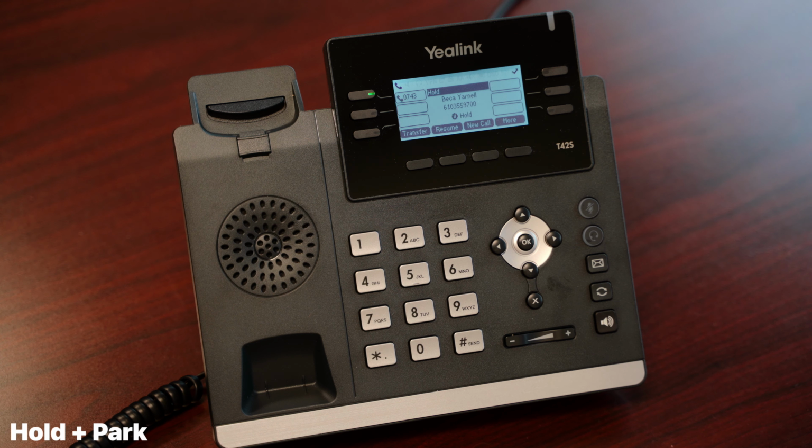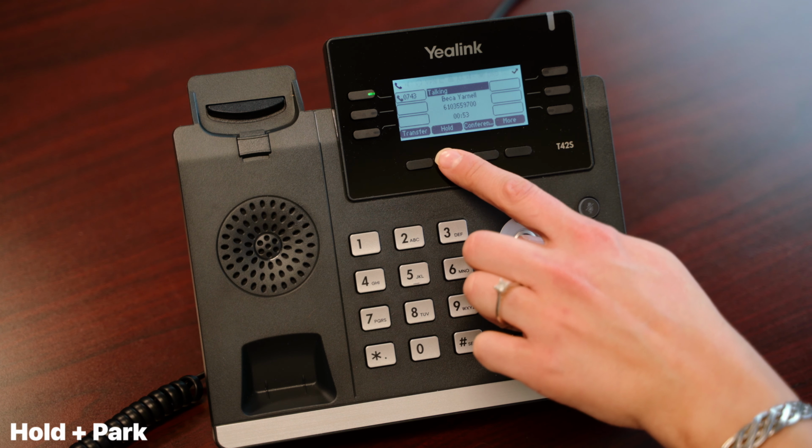The display will react to show you that the caller is on hold, and if you only have one call on the line, the line key will blink. To resume the held call, press the Resume soft key or press the blinking line key.